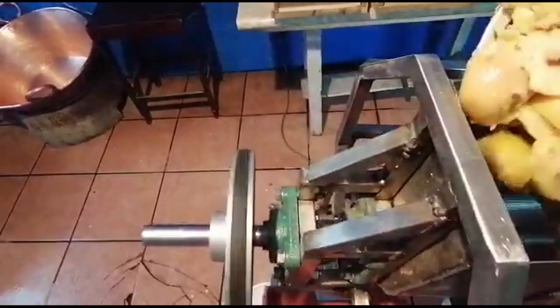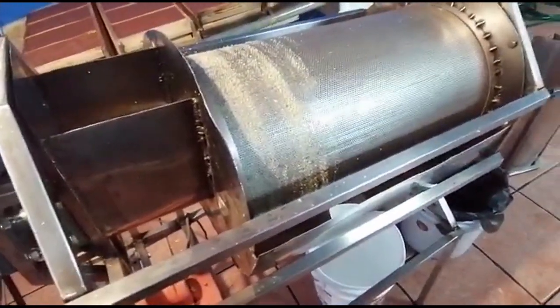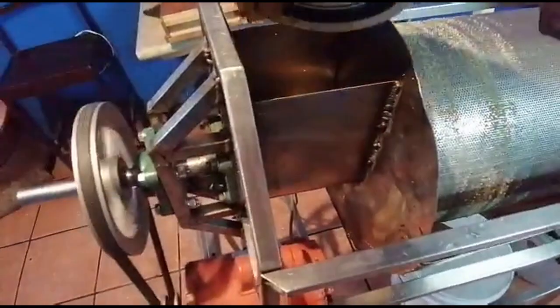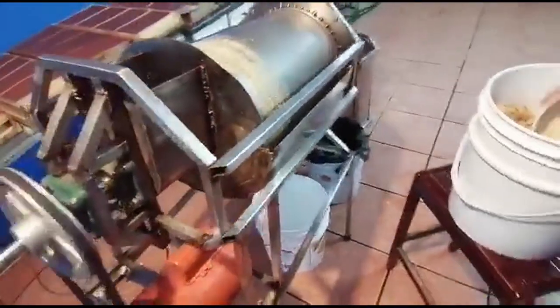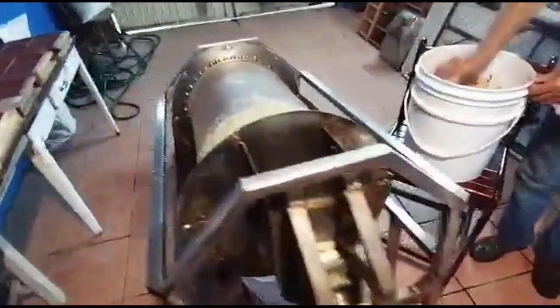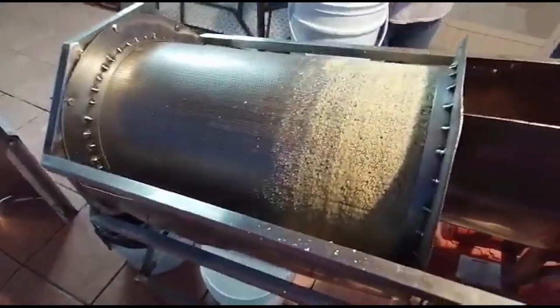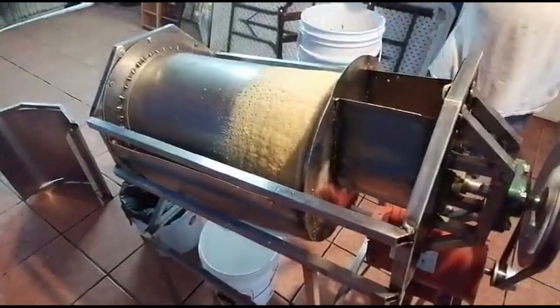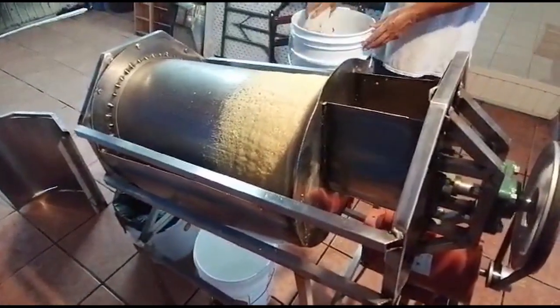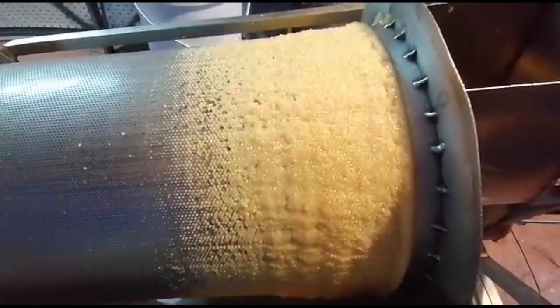This is the fruit, and we can see how the pulp appears around the cylinder. Doing this process by hand, it takes a lot of time. After a few minutes, all the cylinder is covered by pulp.